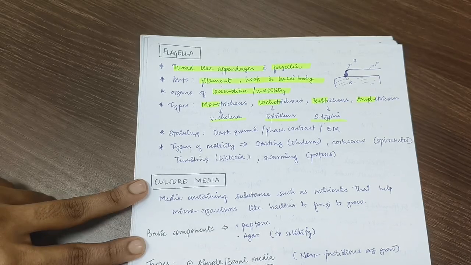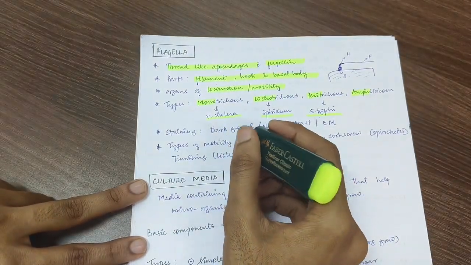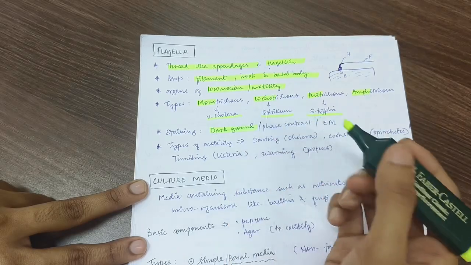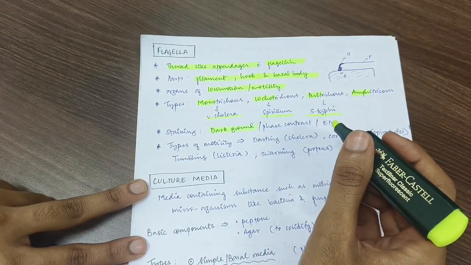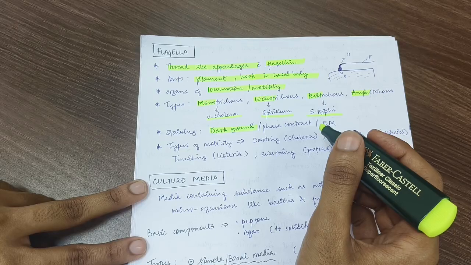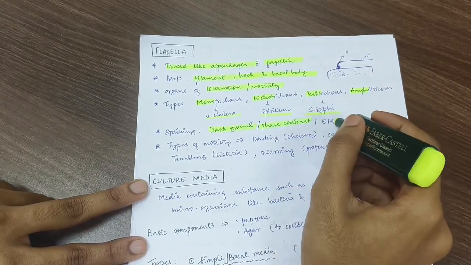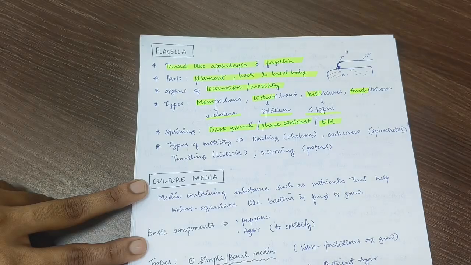Then staining. How are you going to stain this particular flagella? You are going to visualize it by dark ground. Very small structures you are going to see under dark field microscopy. In a dark background you are going to impregnate with silver stains. Then phase contrast and electron microscopes.